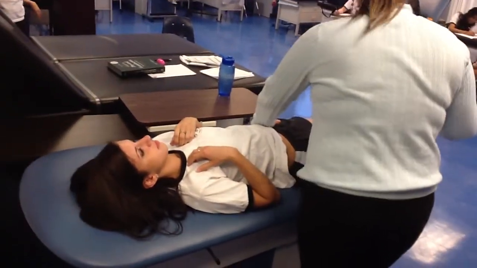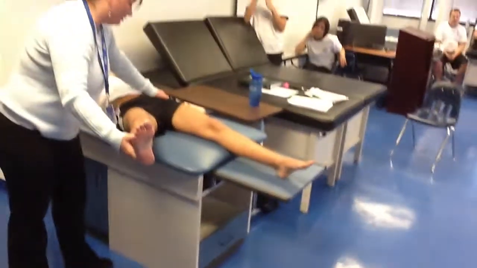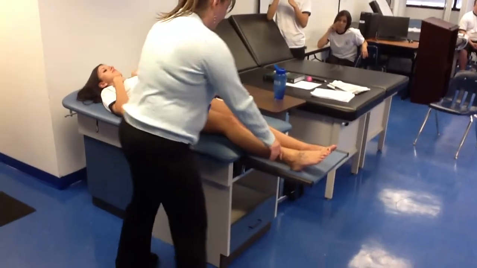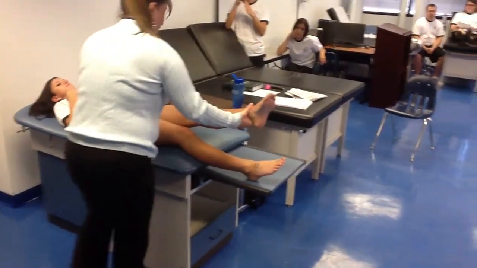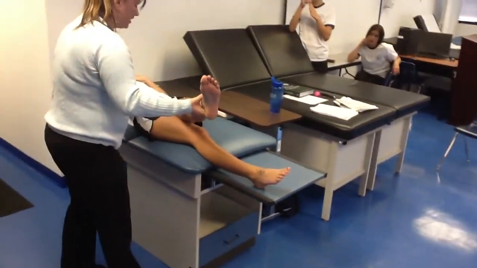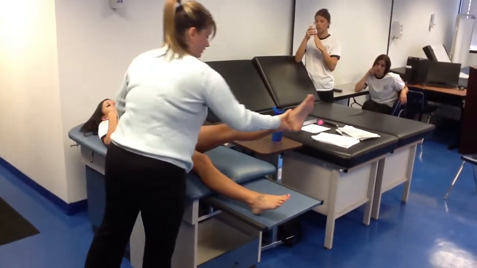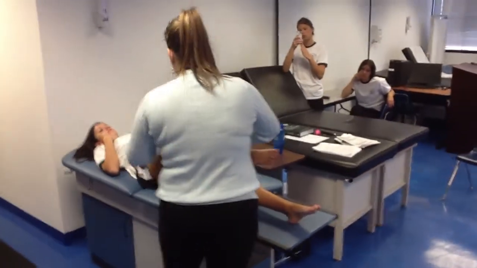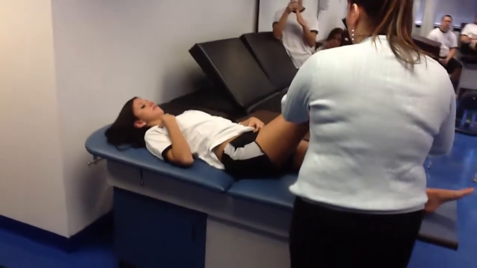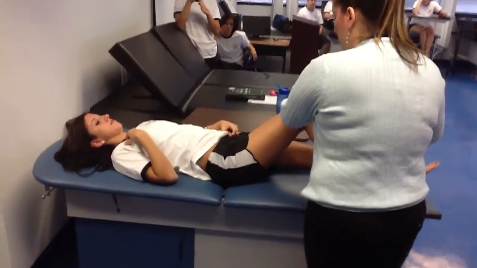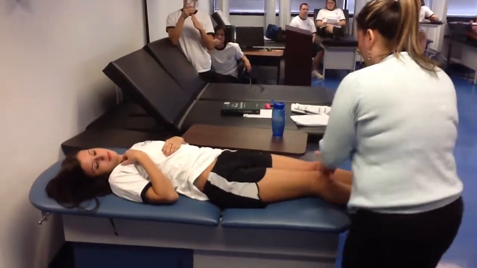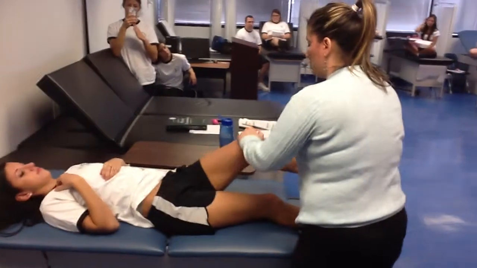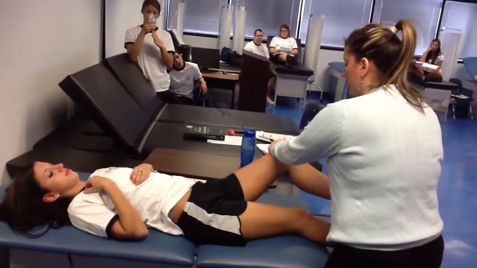I would support the opposite hip, or stabilize. Adduction and abduction of the right hip. And if it was done on the left side, I would use this hand to stabilize the opposite hip. Adduction and abduction. I would also do external rotation and internal rotation. This is in regards to what's going on with the acetabulum in the hip joint. Internal rotation and external rotation.